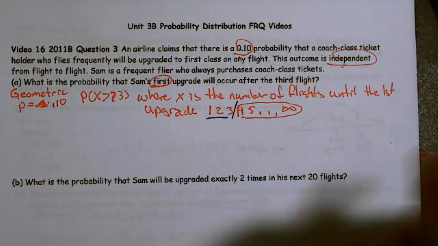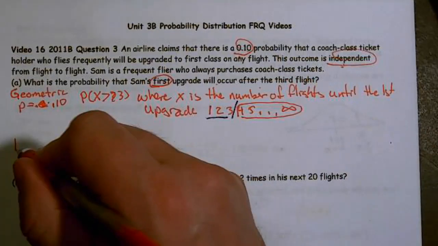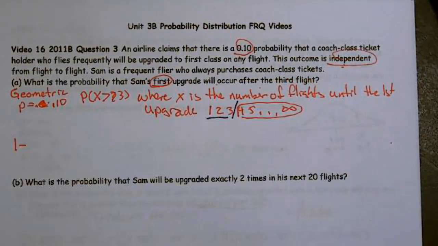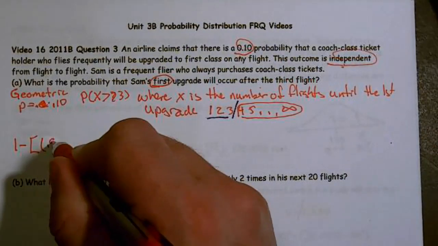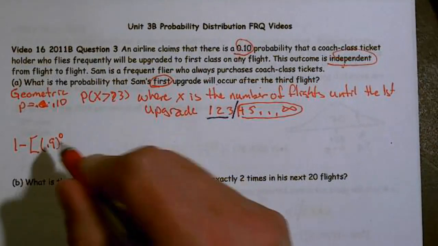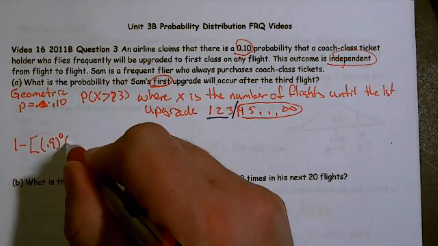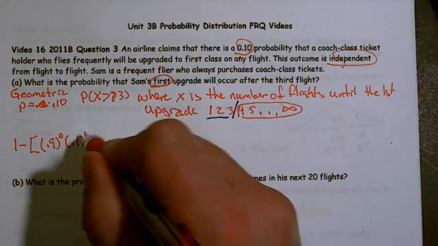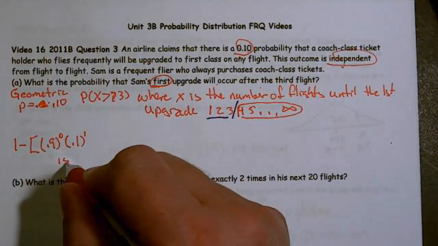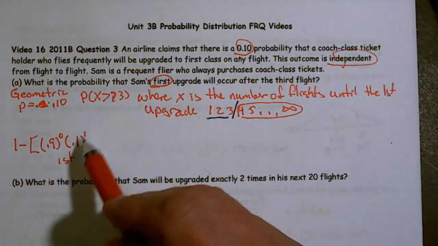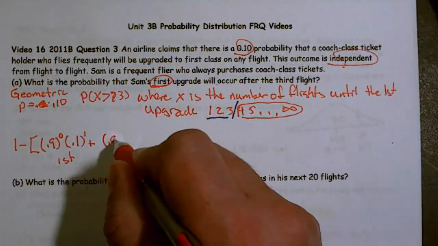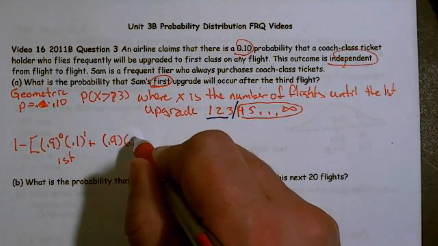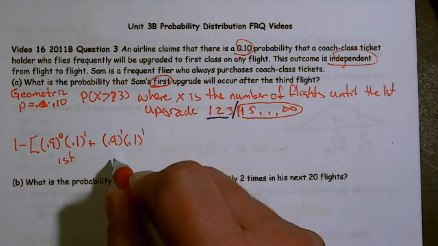We're going to do a 1 minus 0.9 to the 0 times 0.1. That's the probability of failure, and this is the probability of success, and this is our first term. Notice my exponent matches, plus 0.9 times 0.1, both to the first.